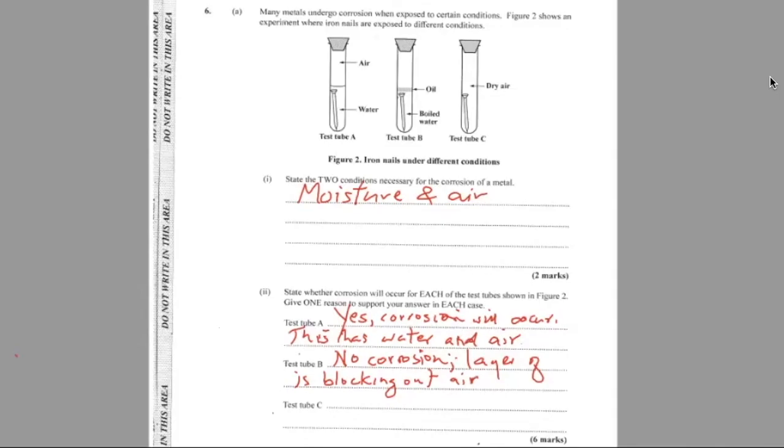air. And the fact that the water is boiled means that any oxygen that would have been dissolved in the water would have been driven out. So the oil now is forming a protective layer. So only water is present there. And in test tube C, we would expect no corrosion. And the reason, no moisture is present.